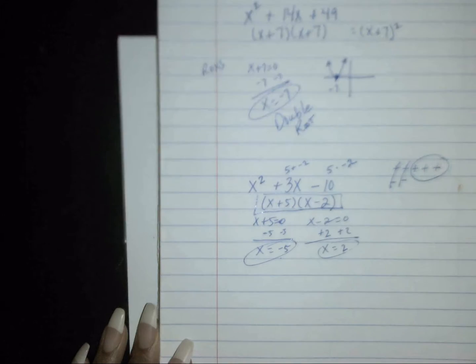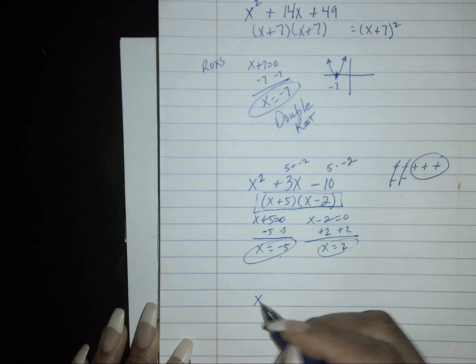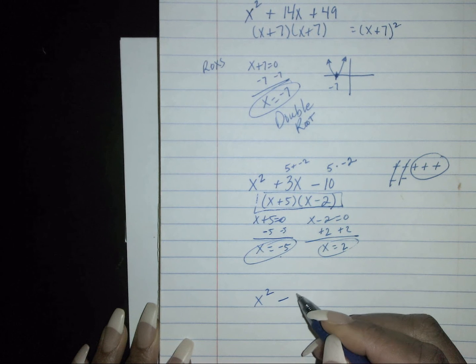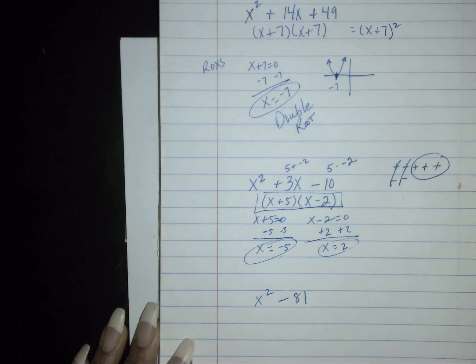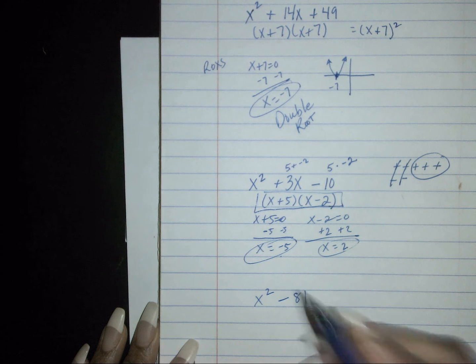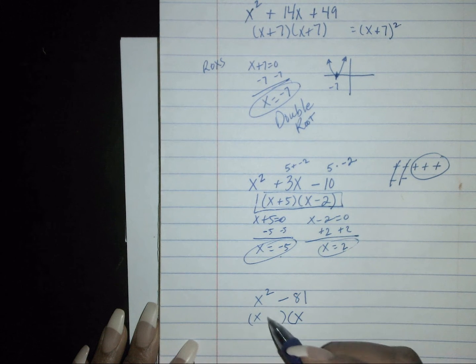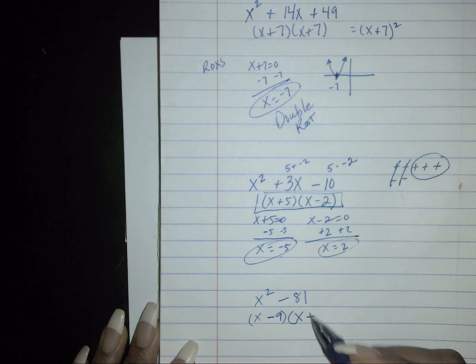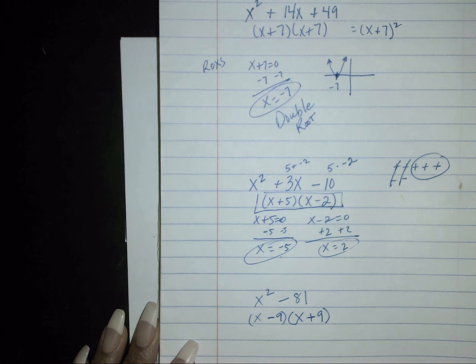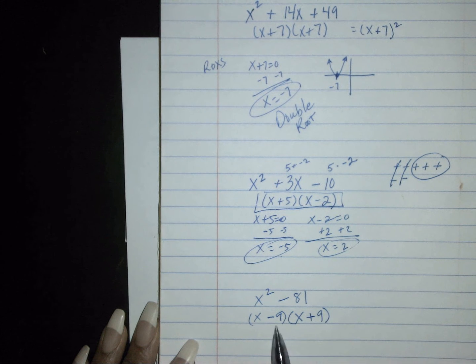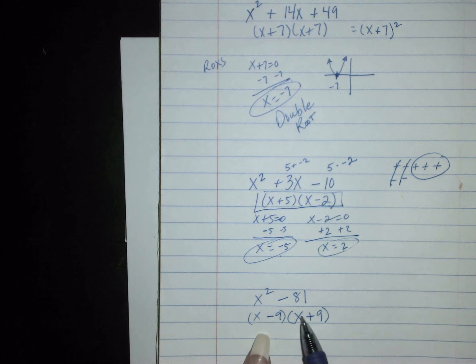Okay, now let's do a difference of squares problem. X squared minus 81. That would be x times x, giving me x squared, and then minus 9, and then a positive 9. Now, why do I have to have different signs? Because the middle term disappeared. If you multiply this back out, you'll see it.